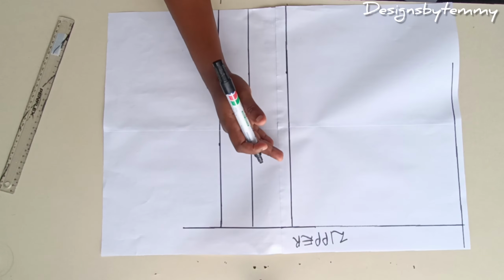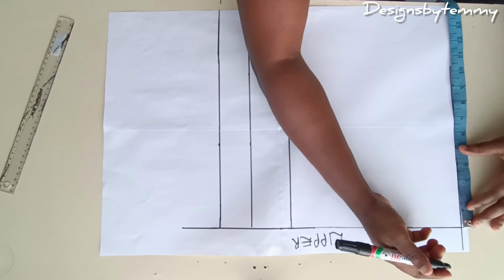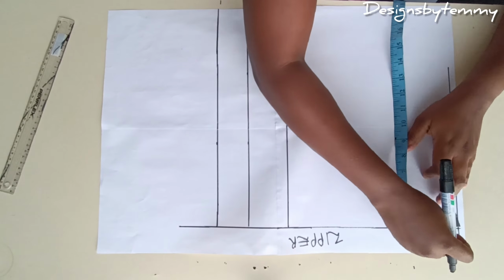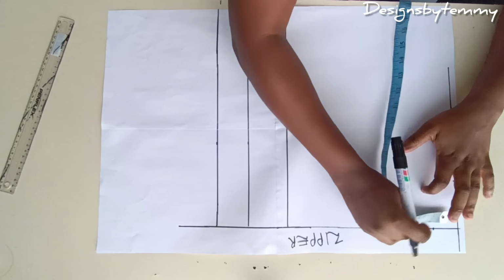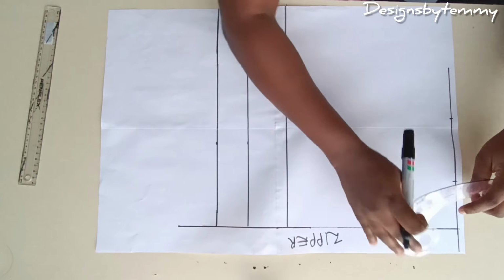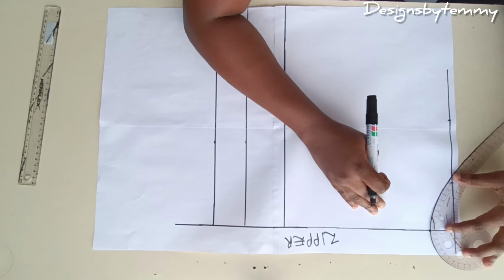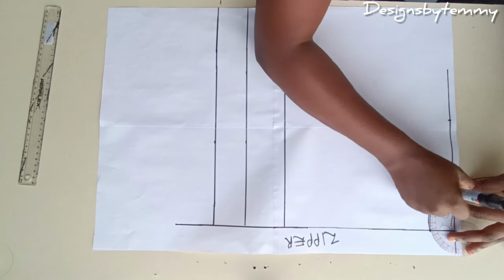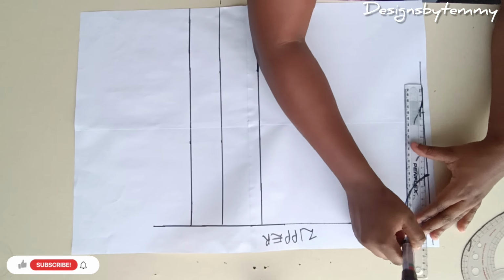Now I'll start inputting my body measurements. So my shoulder is 7 inches, my neck width is 3, but my neck depth will be 1.5 for the back. I'll connect using my curved ruler. And from where I stop after connecting, I'll use my straight ruler to slant it into the zipper line.